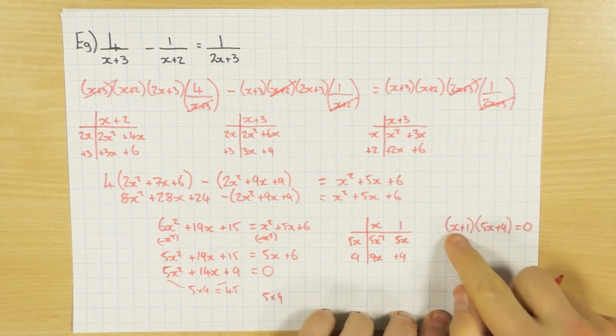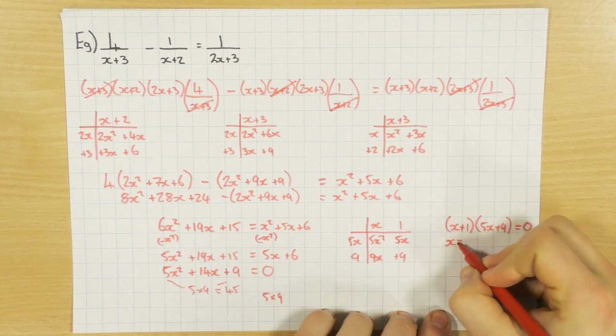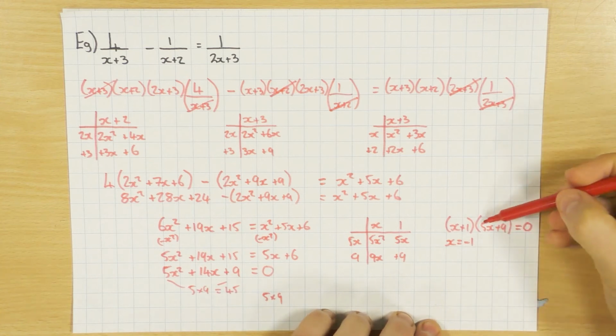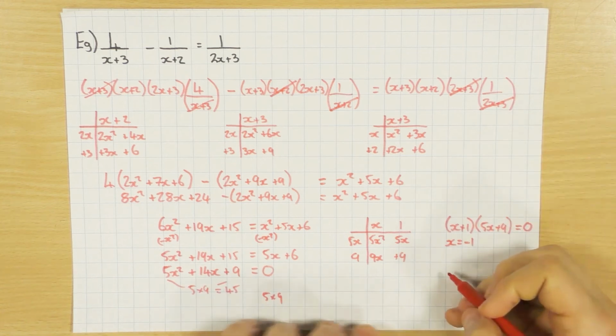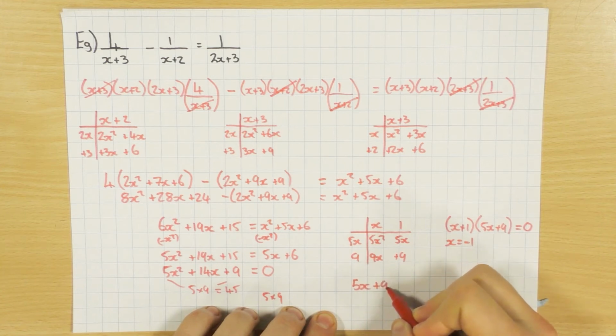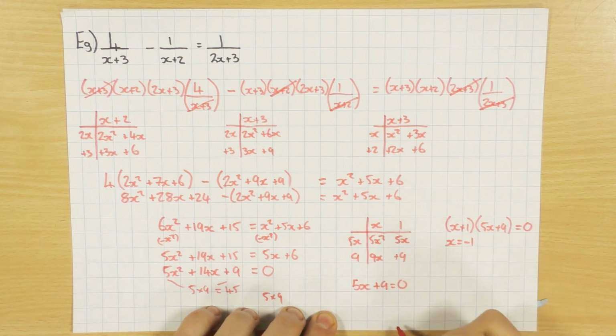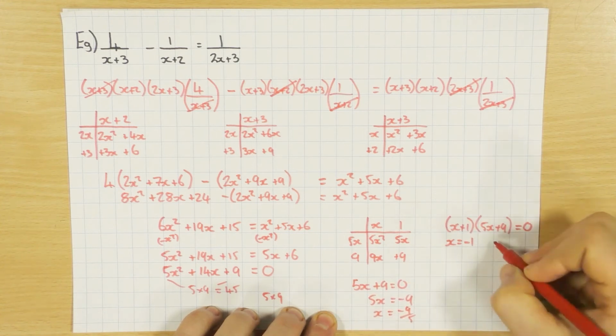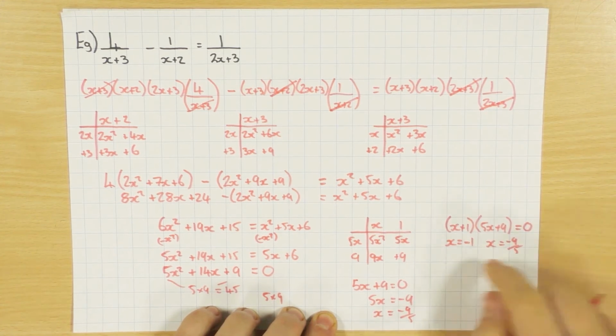So what does x need to be to make that bracket 0? Well, x will be minus 1, because minus 1 plus 1 will give me 0. And this one here, again, if you're unsure, just form the equation and solve it. So I need to make it equal to 0. So I'm going to minus 9 from both sides. So 5x equals minus 9. Then I'll divide by 5. So x equals minus 9 divided by 5. And we're done. There are two solutions.